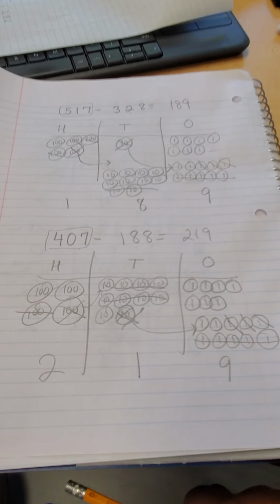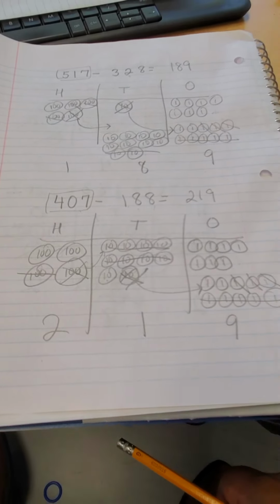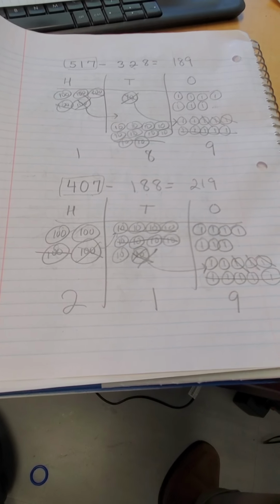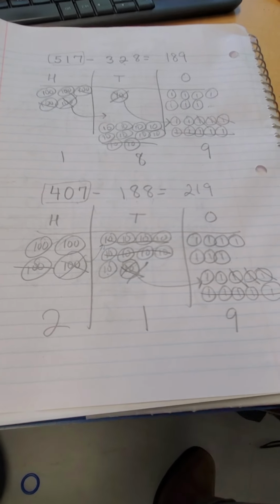All right, so review this strategy as often as you like. This works if you're a visual person and you need to see where the hundreds and the 10s come from, and try it out on your own. All right, good luck, boys and girls.